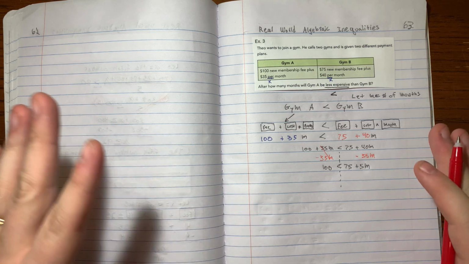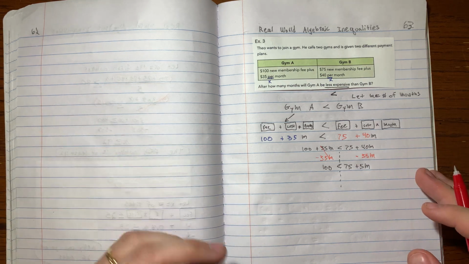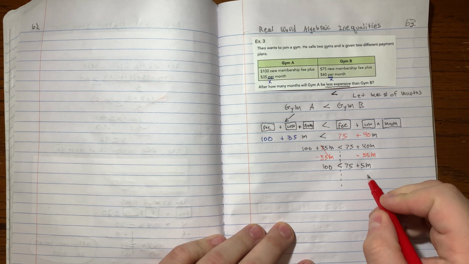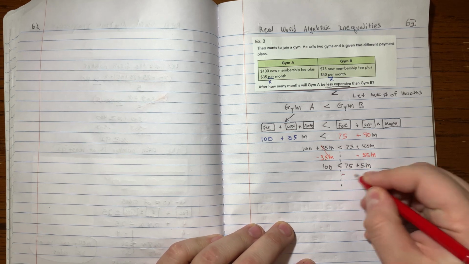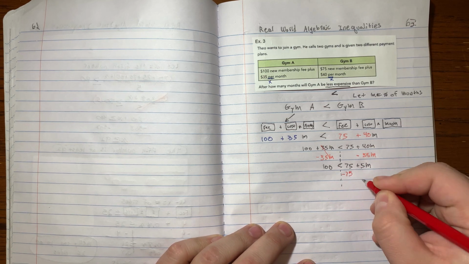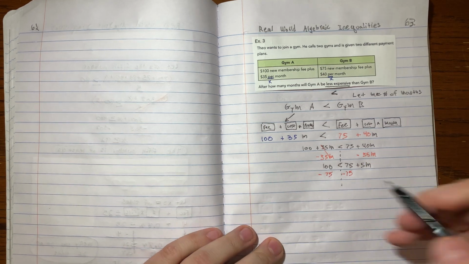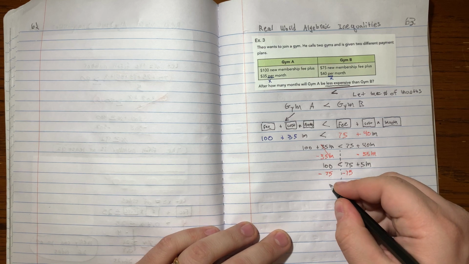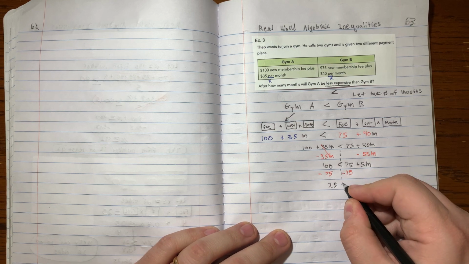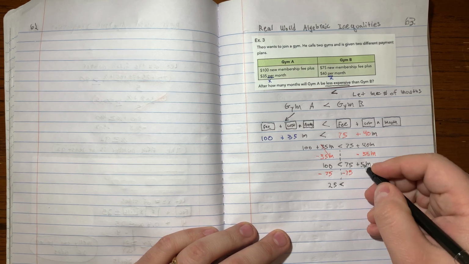So I don't have variables on both sides anymore. I do have addition on the same side as my variable, so I'm going to subtract 75 from this side. 100 minus 75 is 25, still less than 5M.